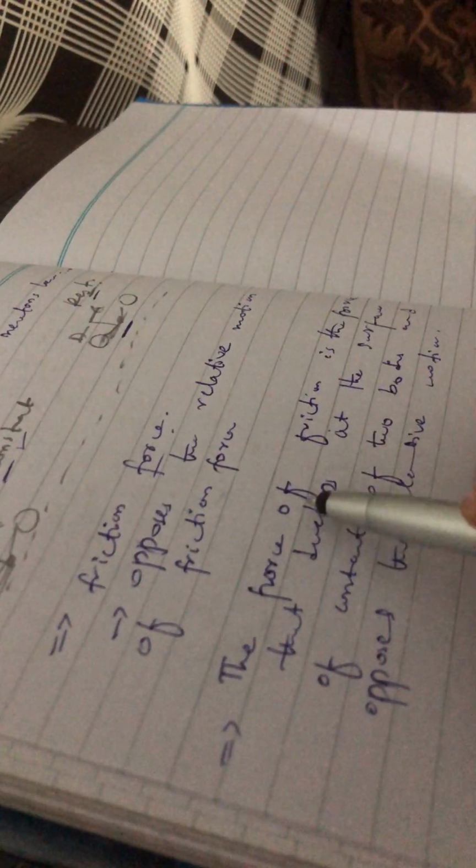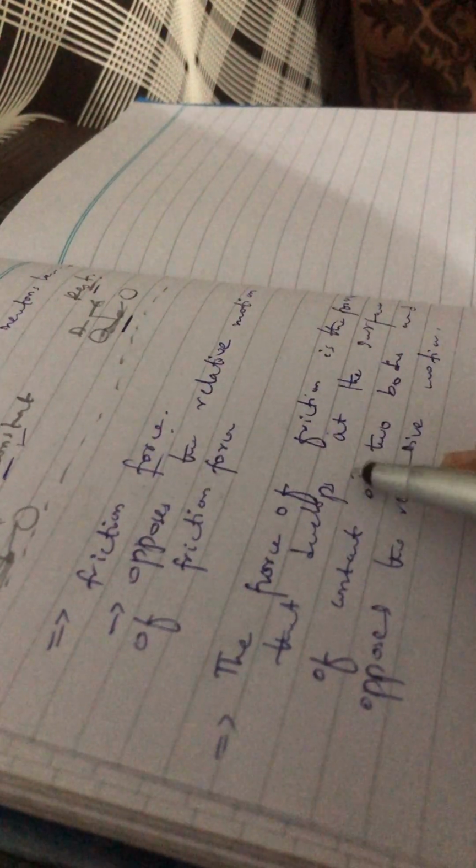The friction force is the force that develops at the surface of contact.